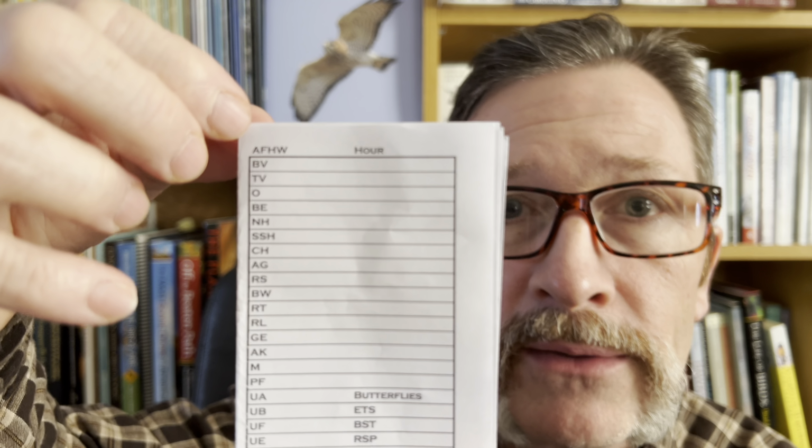Now, the reason why I like using this page is because then I can get other things that I like. And these are in the exact order that they would be seen on hawkcount.org. But I also like to put hummingbirds, HB, and dragonflies. And then, of course, my butterflies. I have a monarch count going on, but I have all my other favorite butterflies that I'm going to count.